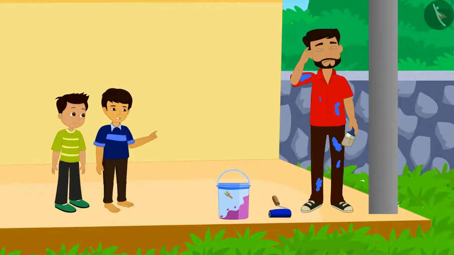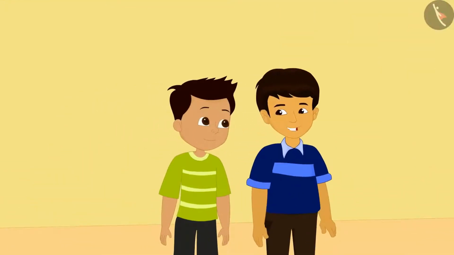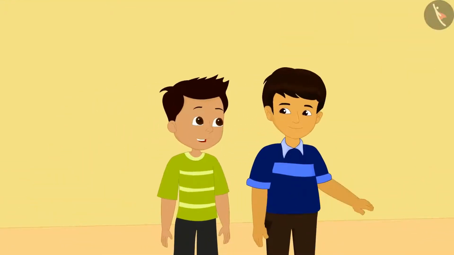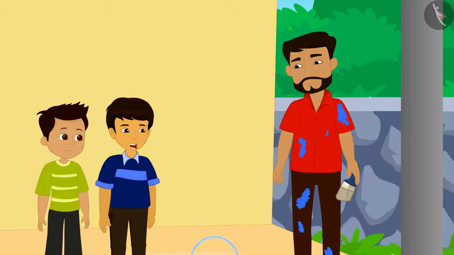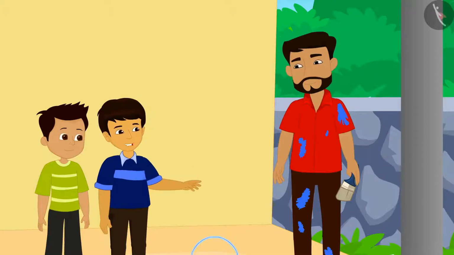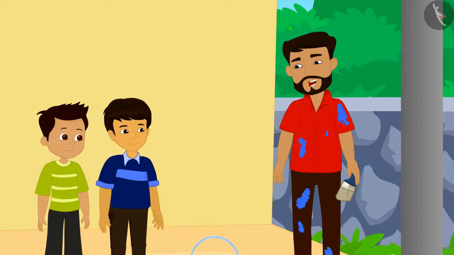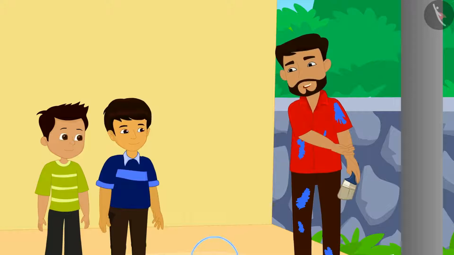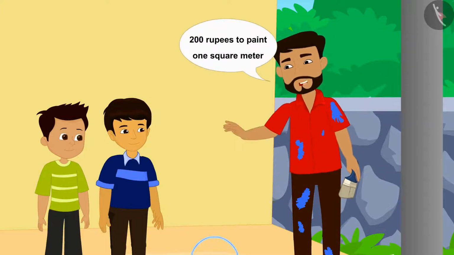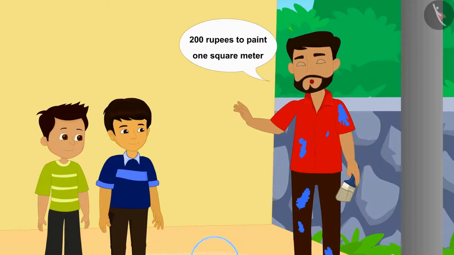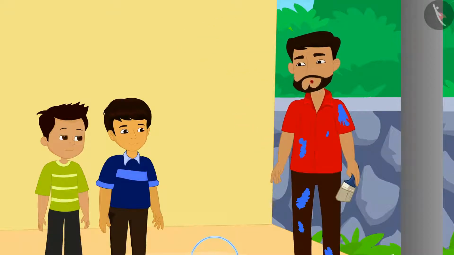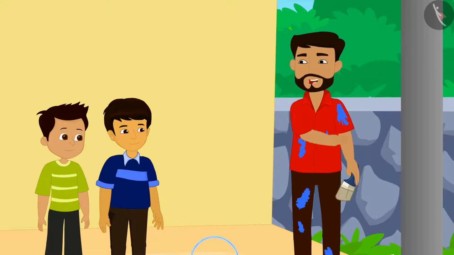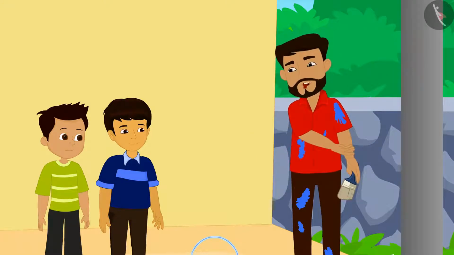Thomas, painter uncle looks upset. Let us go ask him why he is upset. Yes, let's go. Painter uncle, why are you upset? Children, I got the job of coloring this pillar. I take 200 rupees to paint 1 square meter. But this pillar is cylindrical. Hence, I cannot figure out how much money I should take for coloring this column.